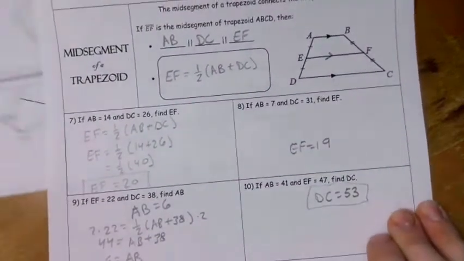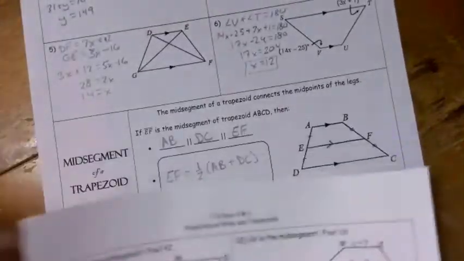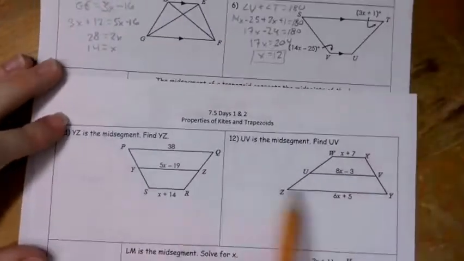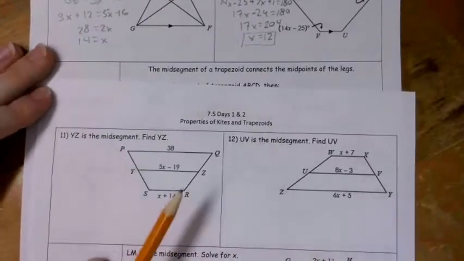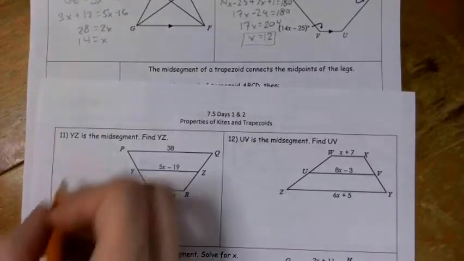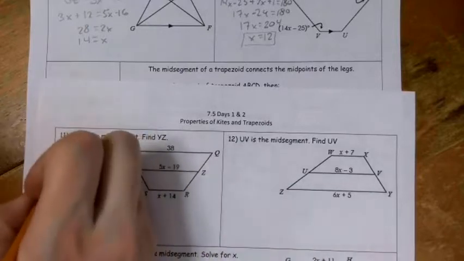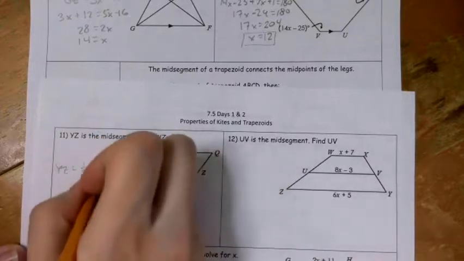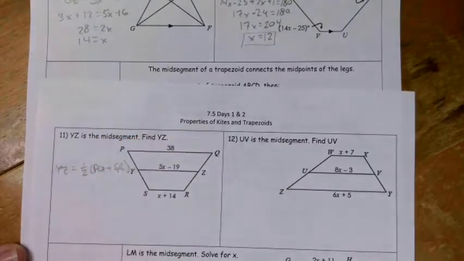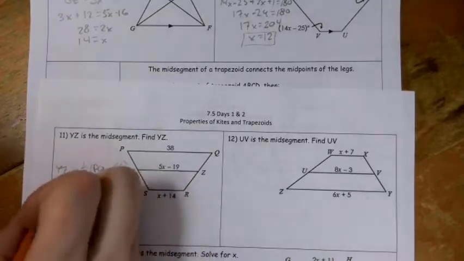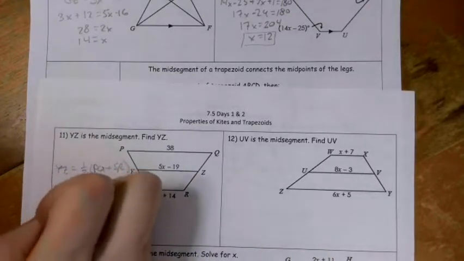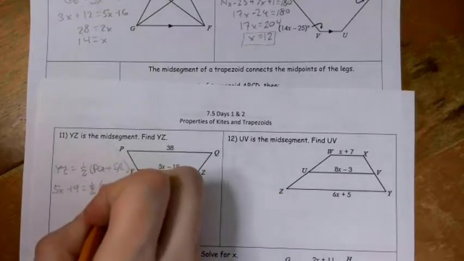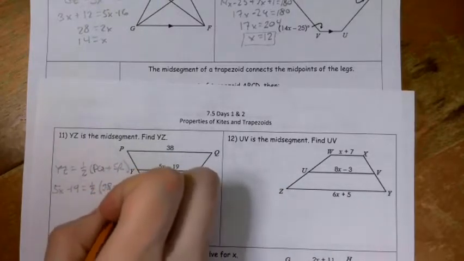All right, moving to the top of the third page, this guy right here. There we go. It's numbers 10 and 11. So for this one, we have YZ is equal to 1/2 PQ plus SR. So we're going to plug in what we know, which is 5x minus 19 is equal to 1/2 PQ is 38 plus x plus 14.